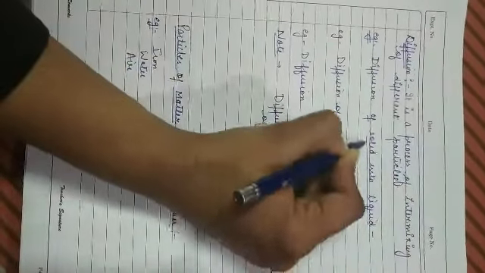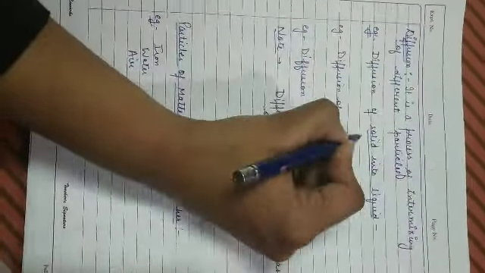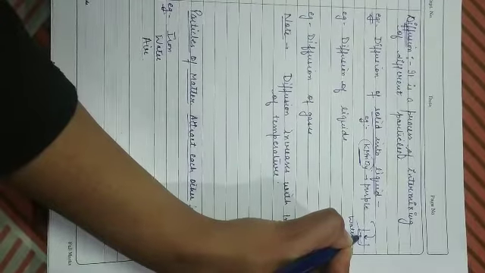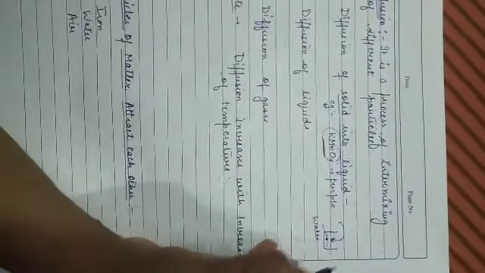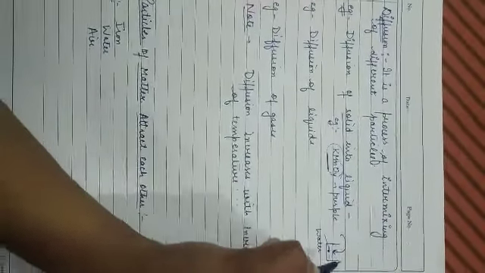One more example is diffusion of solids in liquid. This is how you can explain the diffusion of a solid in a liquid. Example I am telling you: the color of potassium permanganate crystal is purple. Now you know this very well. When you add potassium permanganate crystal into water, clear, like I am taking one beaker. In this beaker water is there. When I add potassium permanganate crystal, then after some time you will observe the color of the whole water changes to purple. It means this process is also known as diffusion.